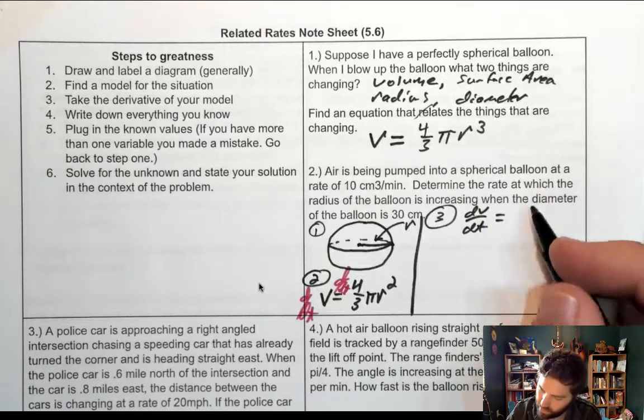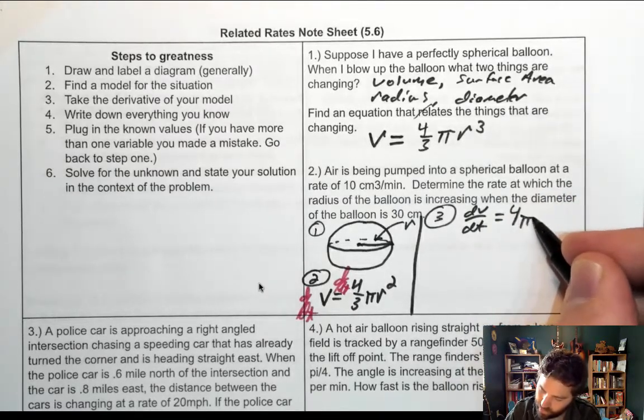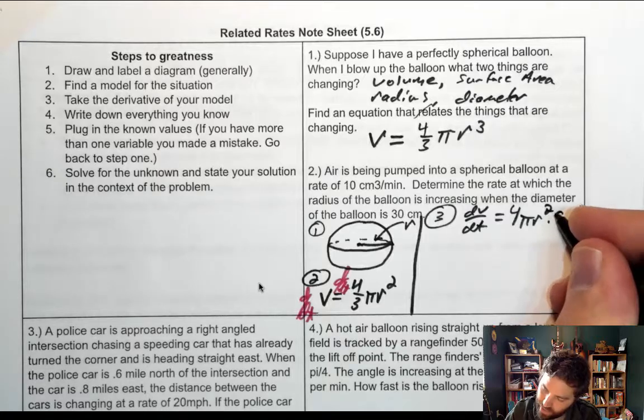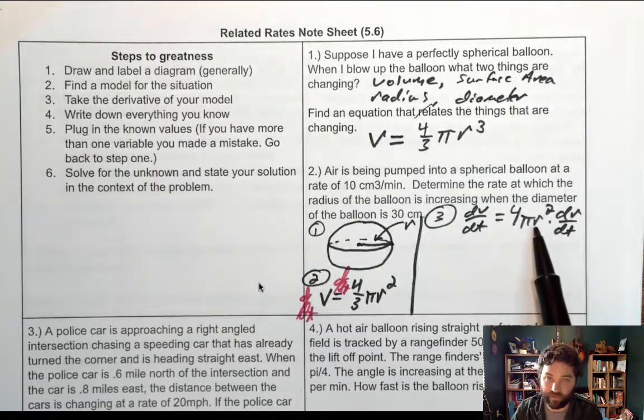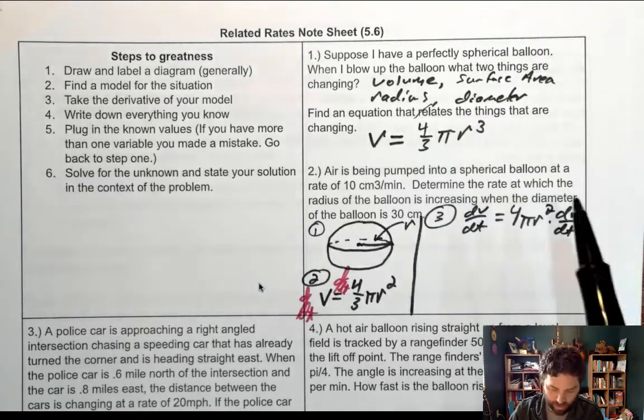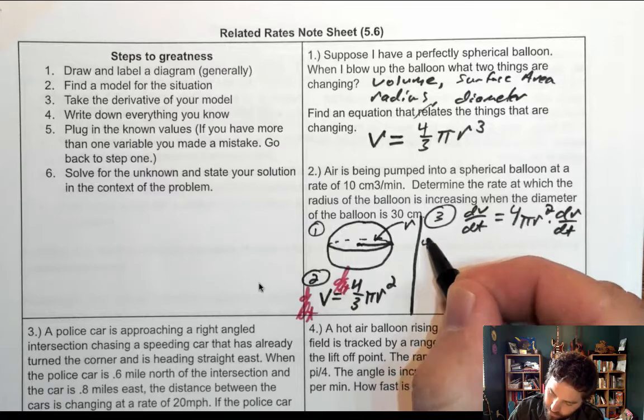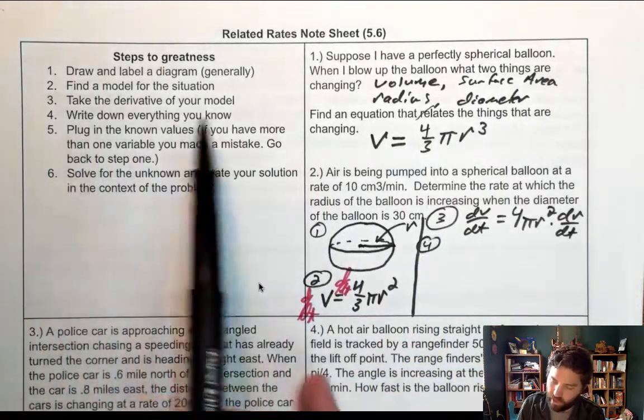That's going to be equal to 4 pi r squared times dr dt. We're thinking implicit differentiation here because we're deriving r with respect to time. So we need to use implicit differentiation. Step 4. Step 4 is write down everything you know.